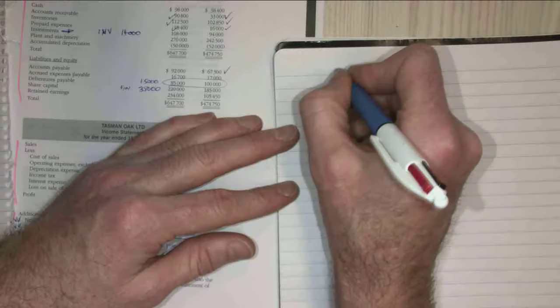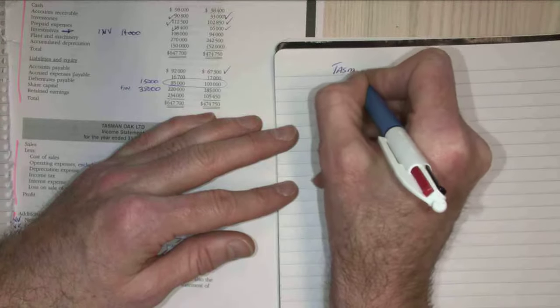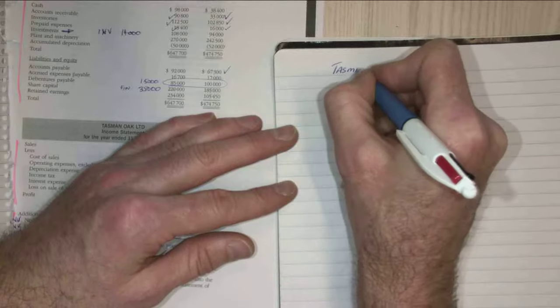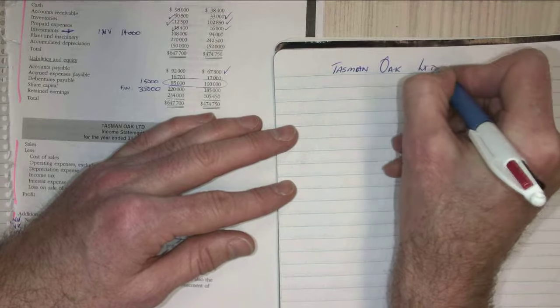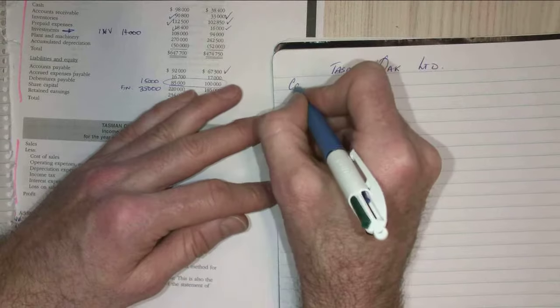Now I just need to do my cash flow statement. What's the first thing I do when I do a cash flow statement? Name of the business, yeah. So what's the name of my business? Tasman Oak Proprietary Limited, or Tasman Oak Limited. Tasman Oak Limited. Cash flow statement.